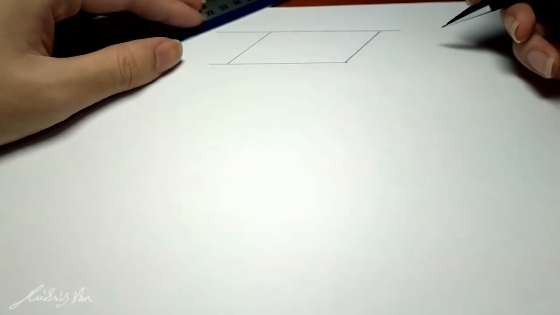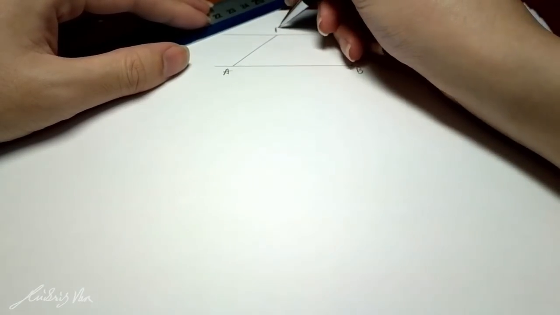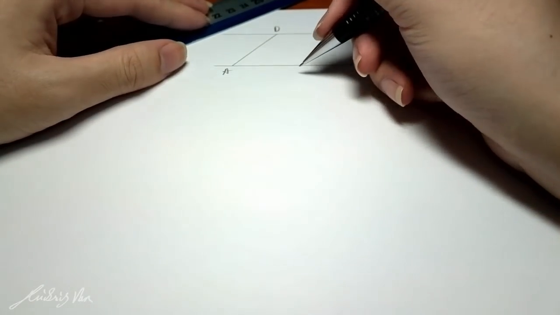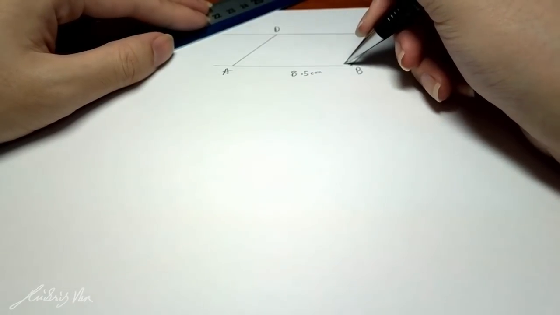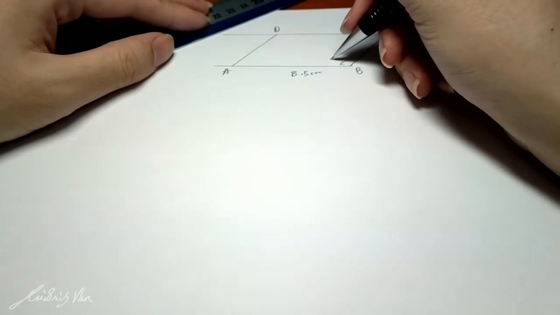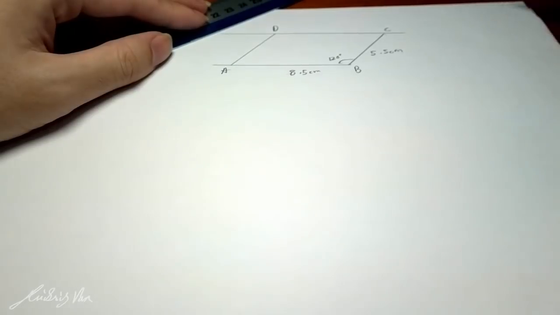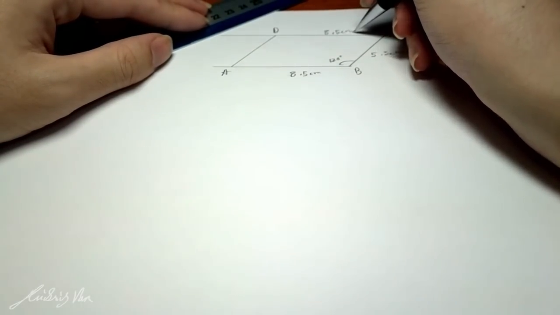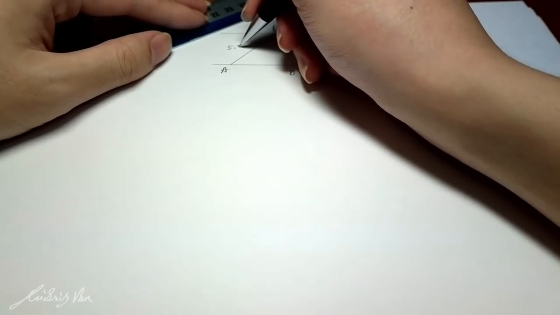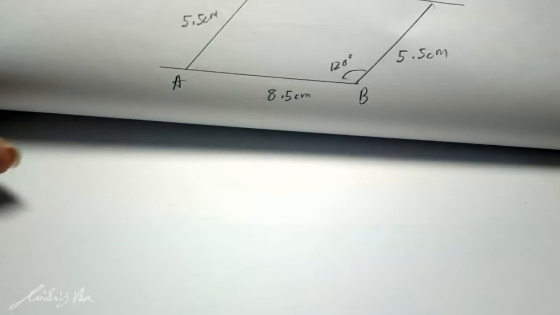And remember to label the points A, B, C, and D. Then AB is 8.5 cm, angle ABC is 120 degrees, BC is 5.5 cm. And because this is a parallelogram, CD will be 8.5 cm and AD will be 5.5 cm. So your sketch should look something like this.